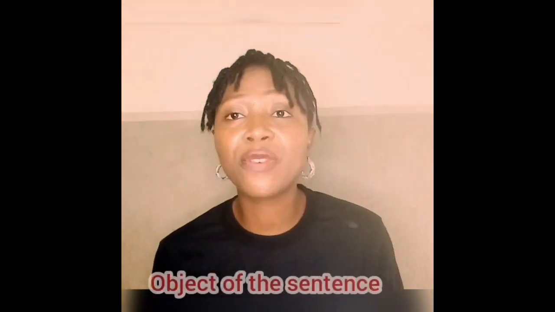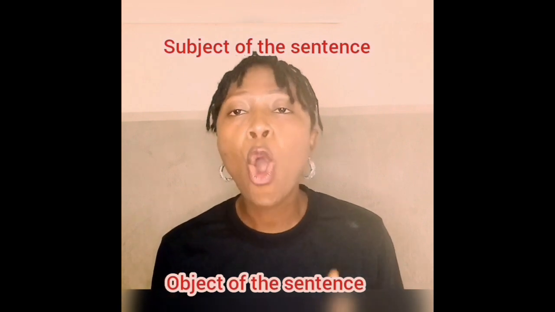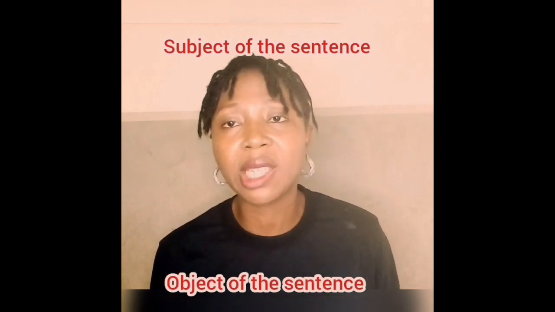What's the function? Take note of this. A noun clause in an examination like this usually performs 2 functions. We have like 8 functions of noun clauses, but in this one, you are expected to focus on 2: either its function as the subject of the sentence or its function as the object of the sentence.